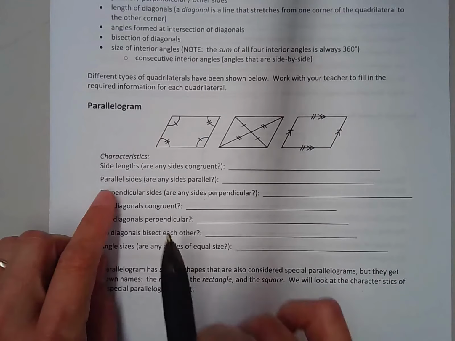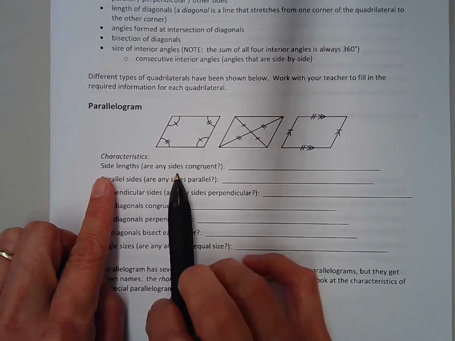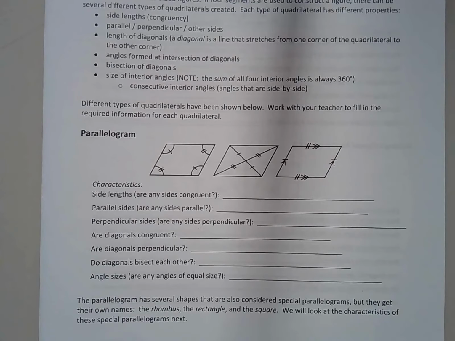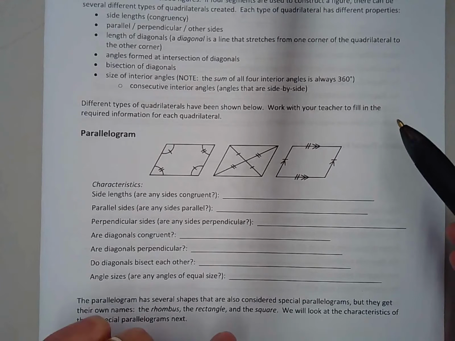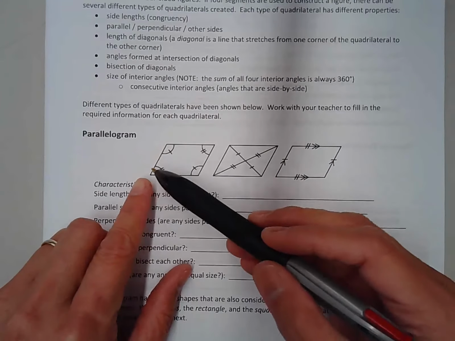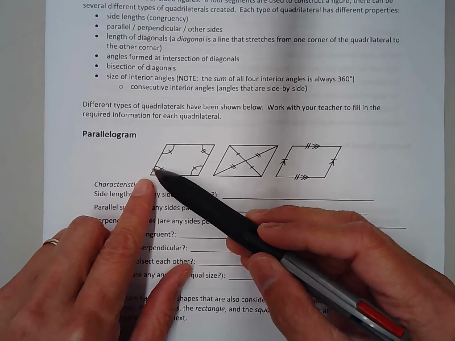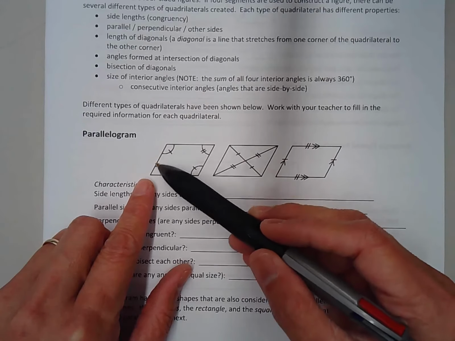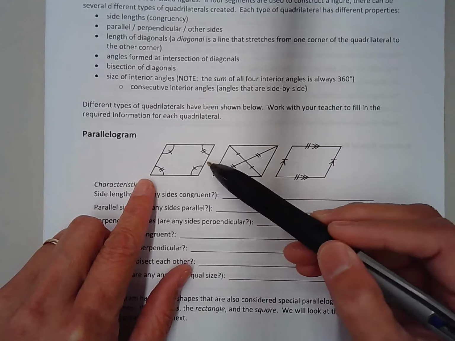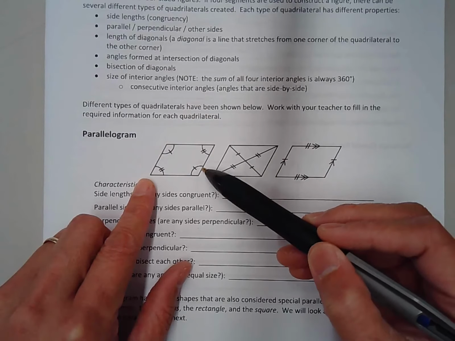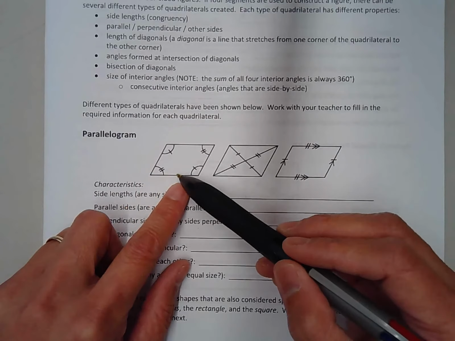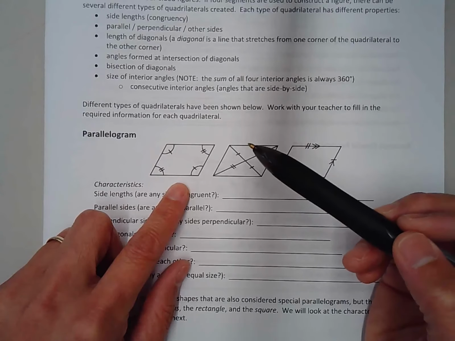Probably more. So side lengths, are there any side lengths that are congruent? Yes. Which ones do you think are congruent? Hmm? Diagonally? No. You have this one. Do you see anything? This one is congruent with the one on the other side, right? Yeah, the other side. What about this one? The one above, right? On the other side.